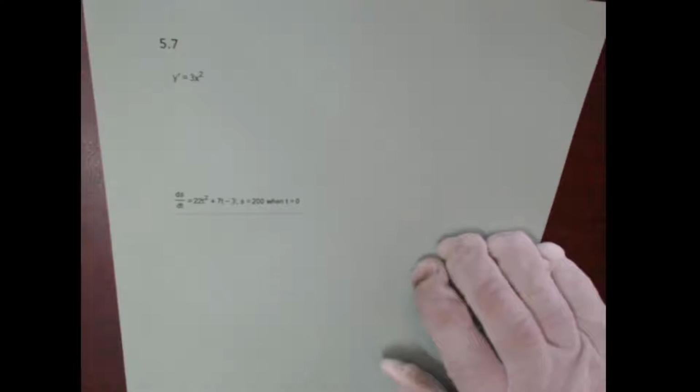Okay, welcome to the next section. Here we're going to solve some differential equations. Now, a differential equation sounds like something that's really scary, but in reality, a differential equation is just a derivative. It's just an equation that has a derivative in it. That's literally what a differential equation is.